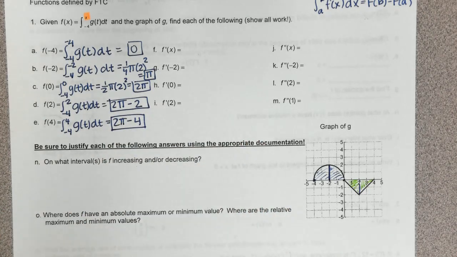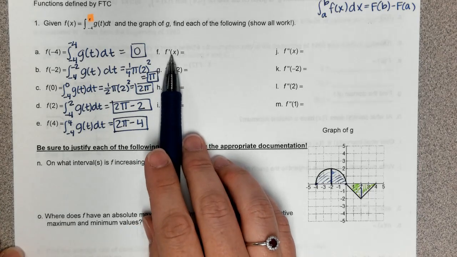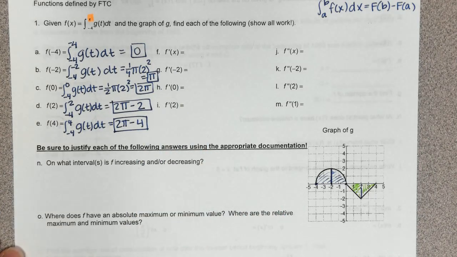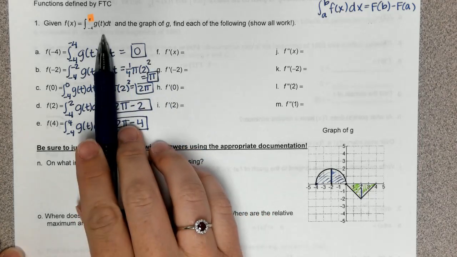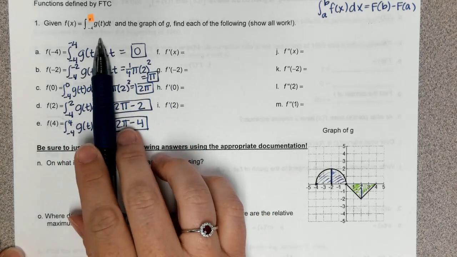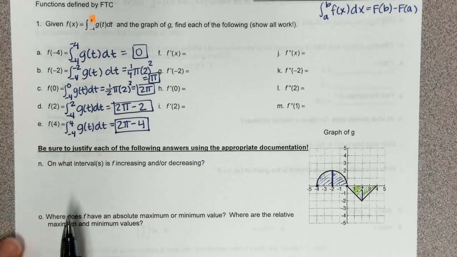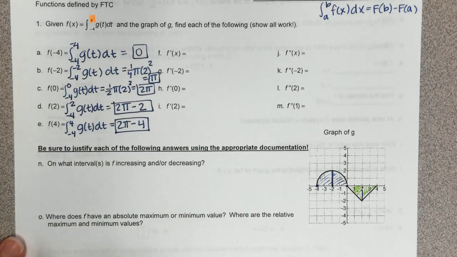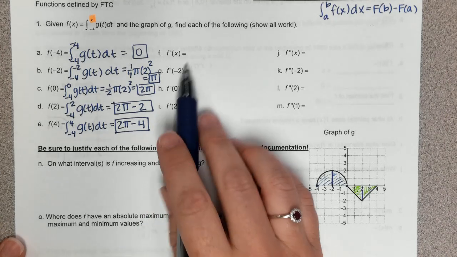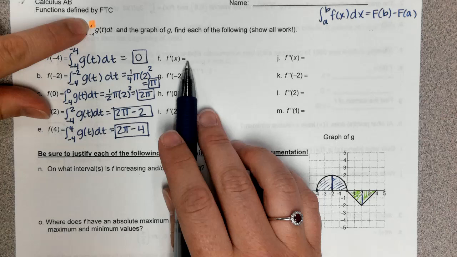All right. Moving on, this says f prime. We know f prime means the derivative, okay? So we have to take the derivative of this integral because my function f is the integral of g from -4 to x. So to take the derivative of an integral, I am using second FTC.